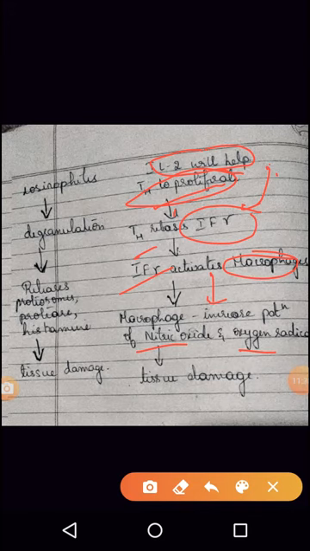Usually the macrophages kill the host cell or kill the antigens by production of nitric oxide. But here, because of interferon gamma, the production of nitric oxide increases drastically.